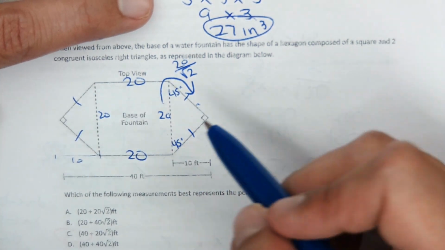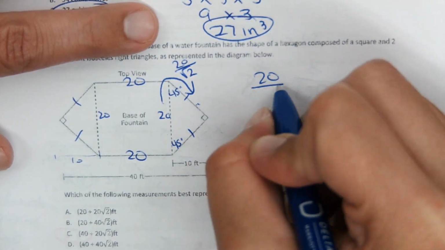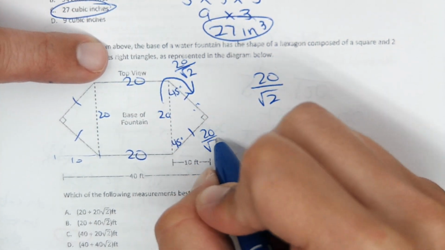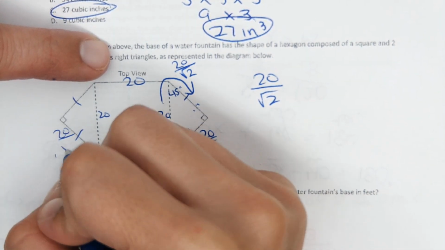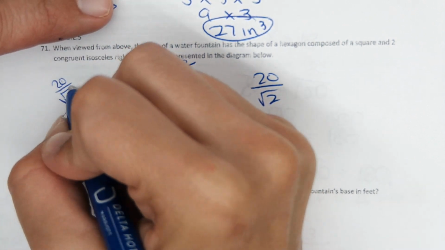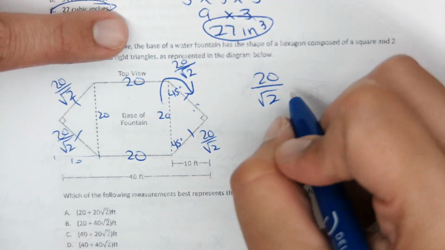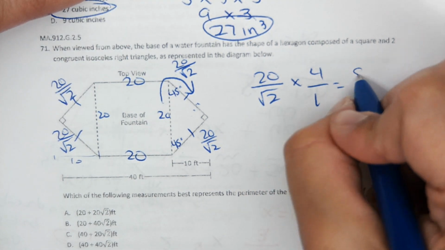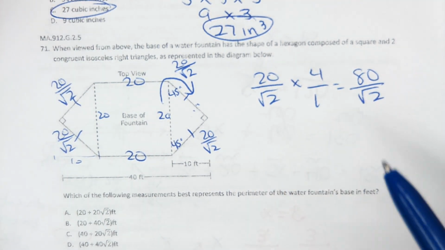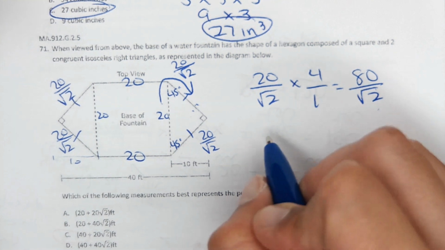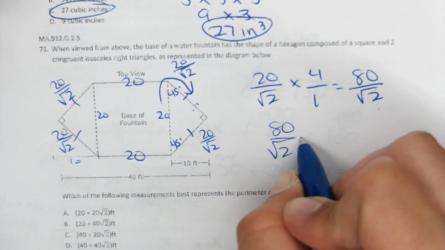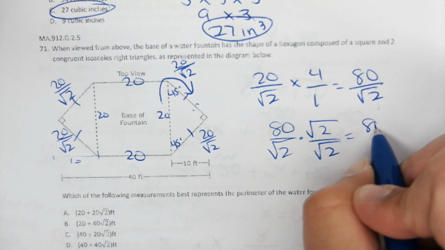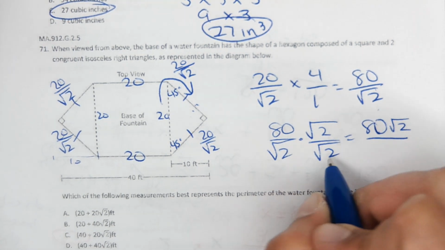I know this is weird, but 20 over square root of 2 is this length, which will be all of these. So with this over here, and 20 over square root of 2, we got 4 of them. So times 4 over 1 would be 80 over square root of 2. But we can't have that square root as a denominator. So we multiply by square root of 2 over square root of 2. 80 square root of 2 over 2.